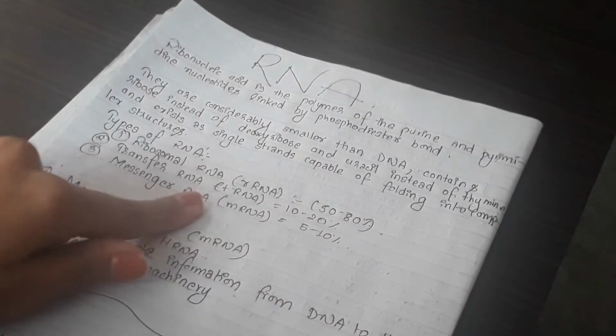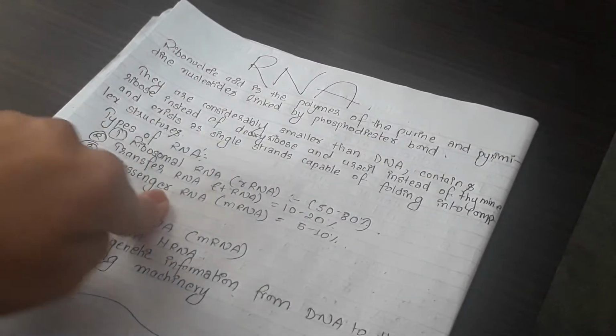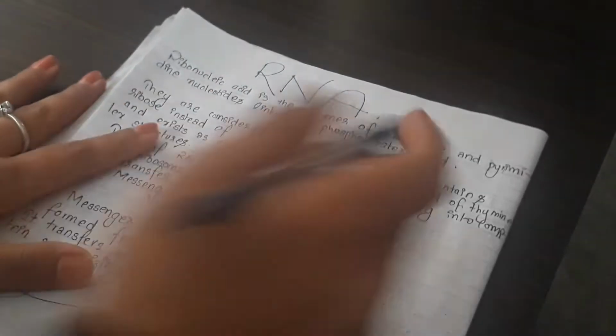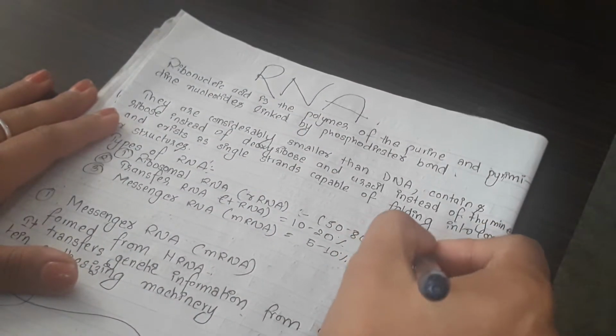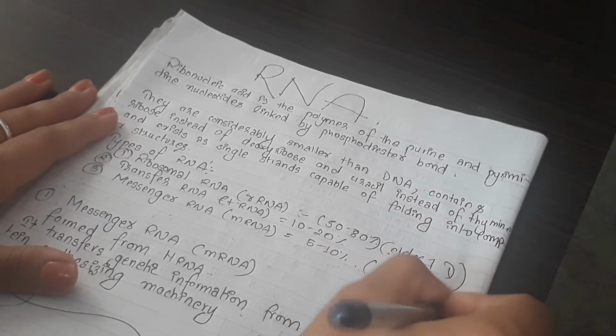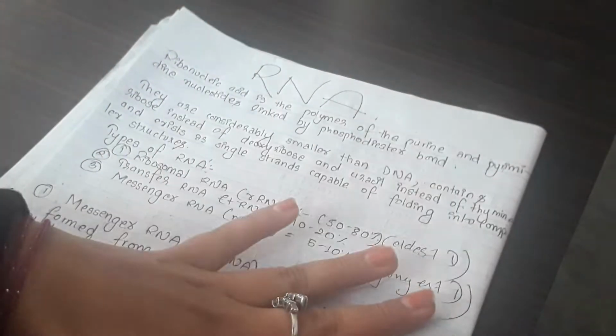Since messenger RNA is present in the least amount, we call it the youngest daughter of the RNA family, and since ribosomal RNA is present in the largest amount, it is known as the eldest daughter. This family works for protein synthesis.